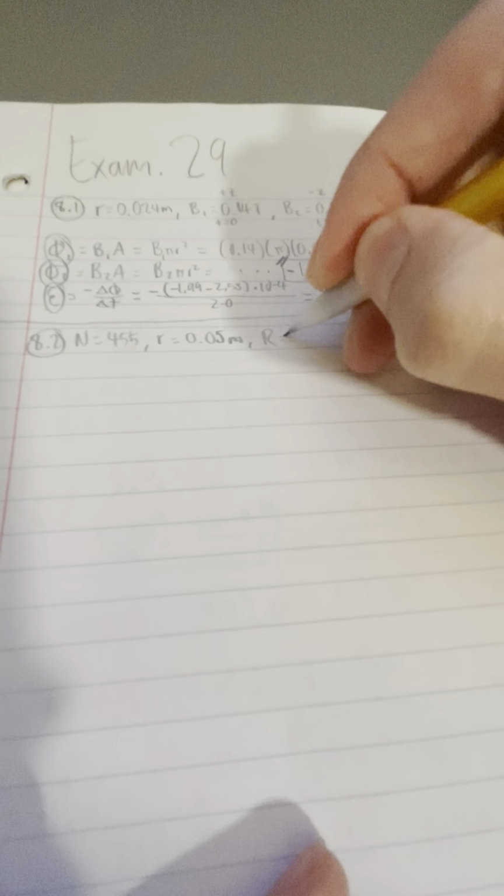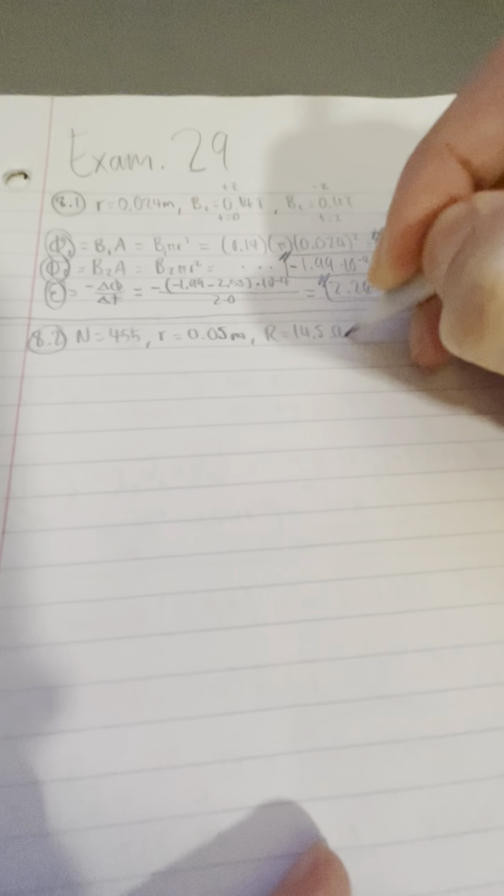Let's go to 8.2. 8.2 has two different parts in it. We're given a circular coil with N equals 455 turns of wire, radius 5 centimeters, so 0.05 meters, with a resistance of 14.5 ohms.